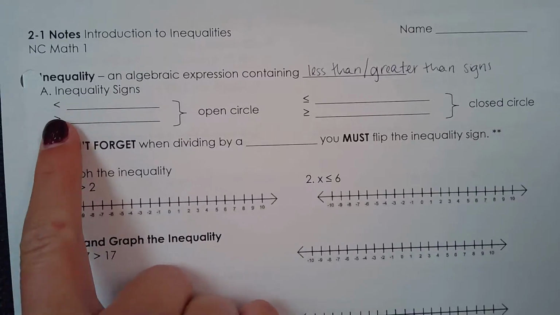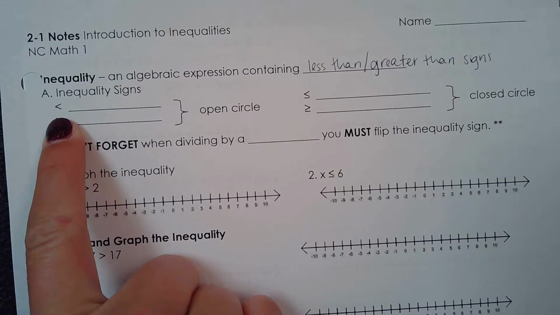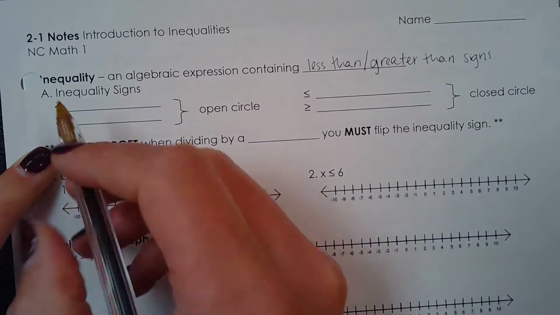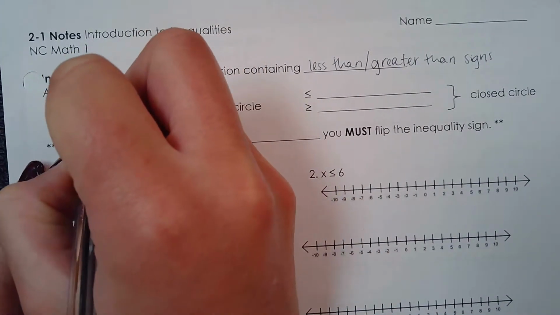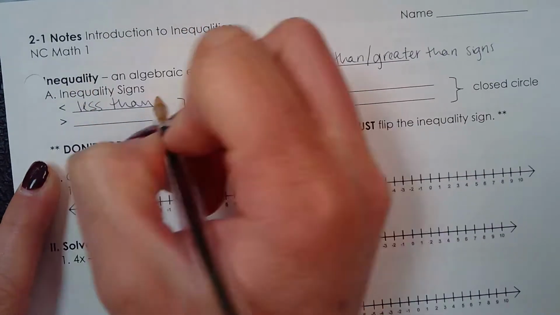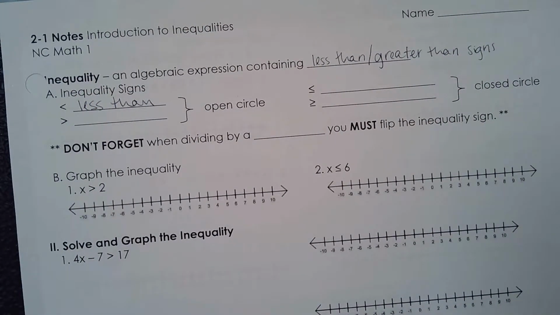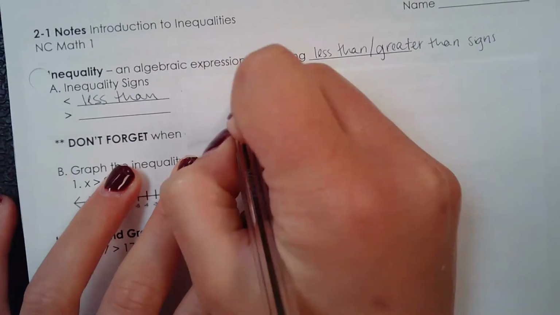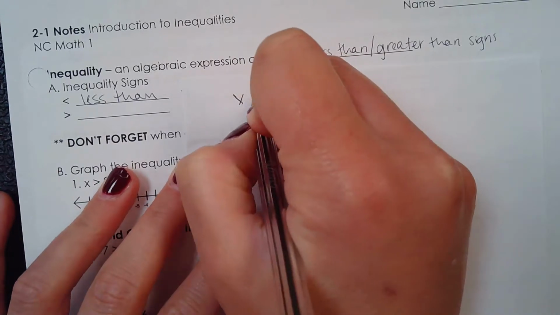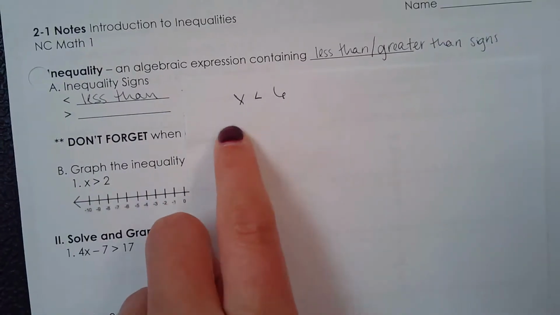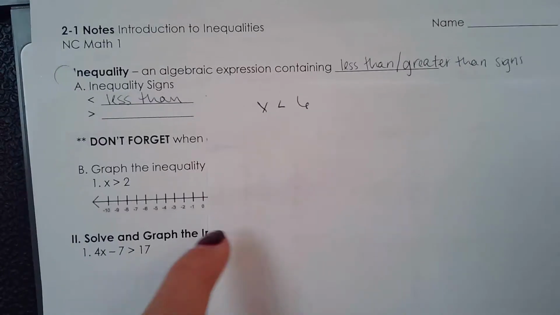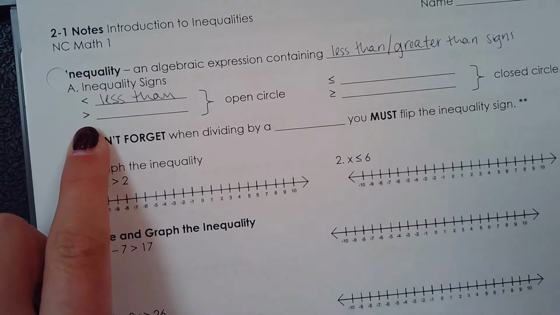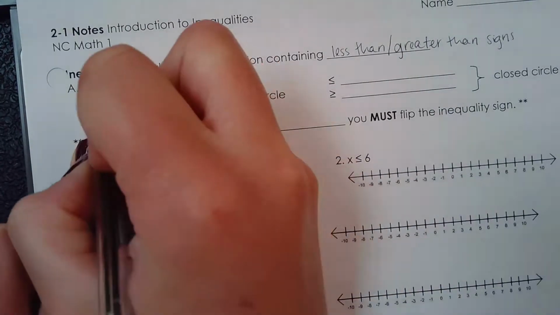So what does this sign mean? Anybody know? Less than, greater than. Which one is that? Less than. Oh, it is? Yep. Because if it was written out, if we had x is less than 6, right? That's saying this number is smaller than that one. So it's a less than, yeah? Okay. So what about the other one? What does that one say? Greater than.